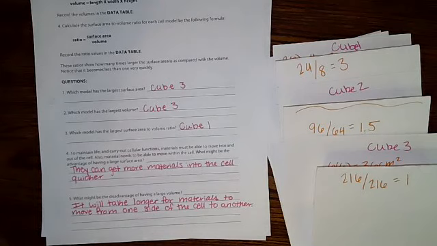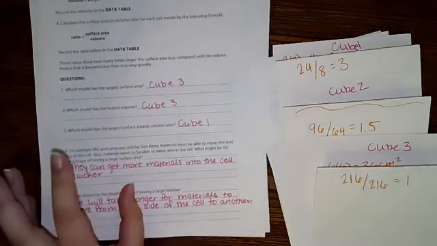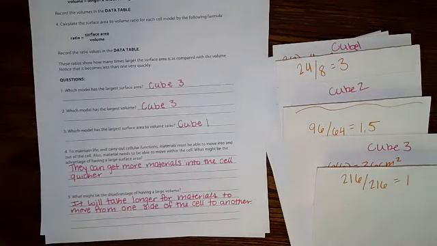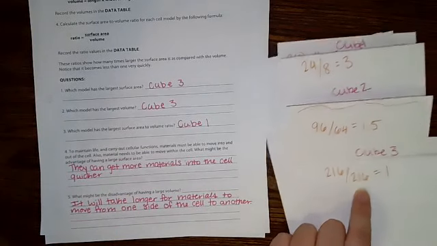So we have a lot more area where our cell can bring in substances rather than just having a small one. If we were just looking at surface area, then you would want cube 3, right? Because that has our highest surface area.